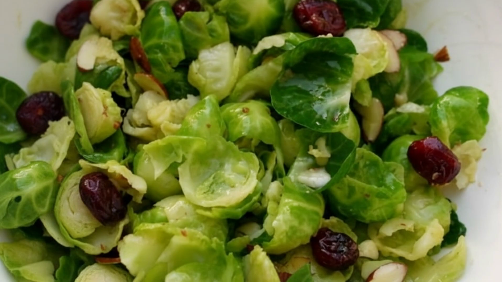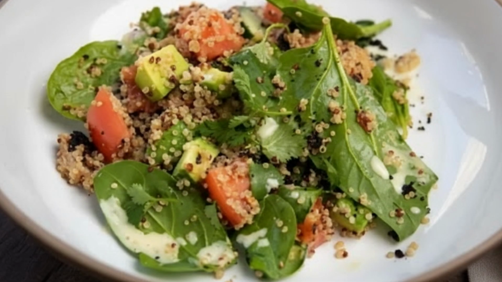Zucchini salad. Ingredients: avocado, cucumber, garlic, pine nuts, lemon juice, zucchini, cilantro, salt to taste. Preparation: cut avocado, cucumber, and garlic into arbitrary pieces and place them in a blender. Add pine nuts and lemon juice. Blend into a smooth puree.